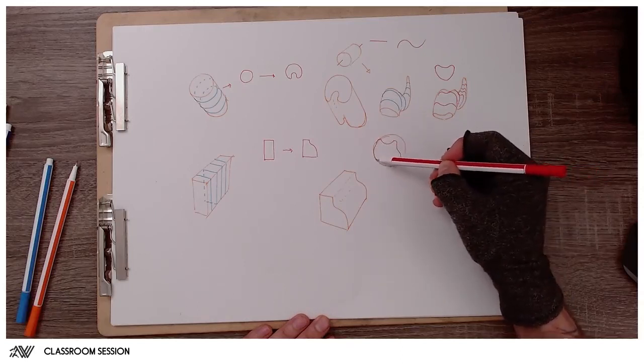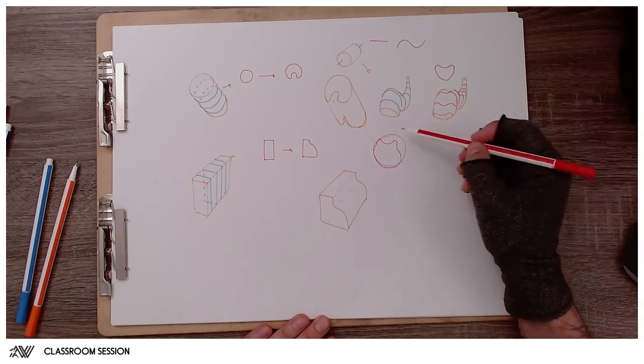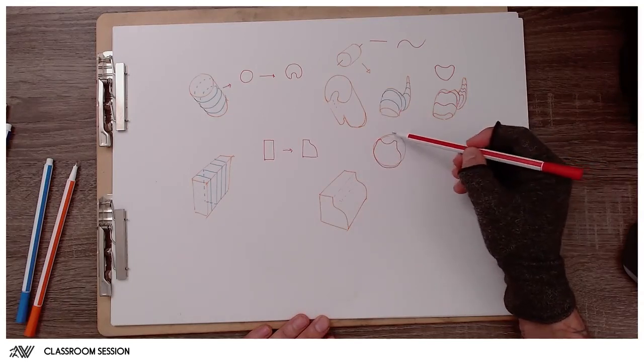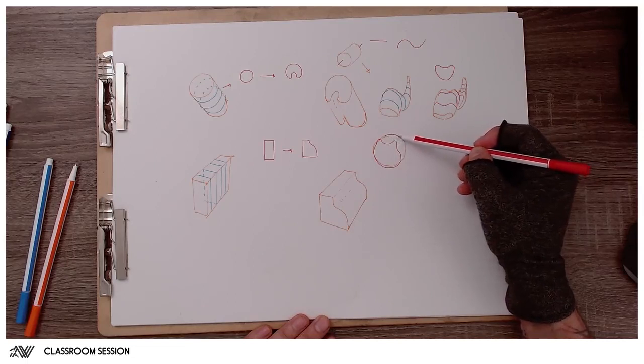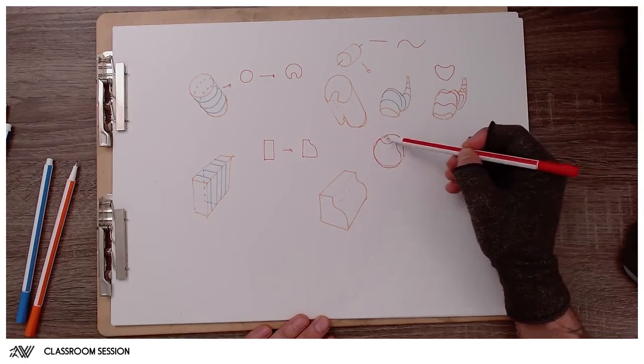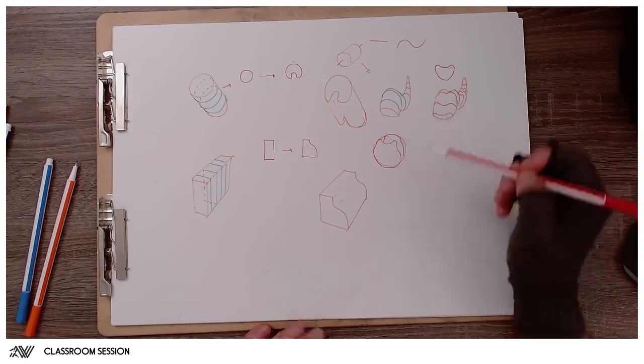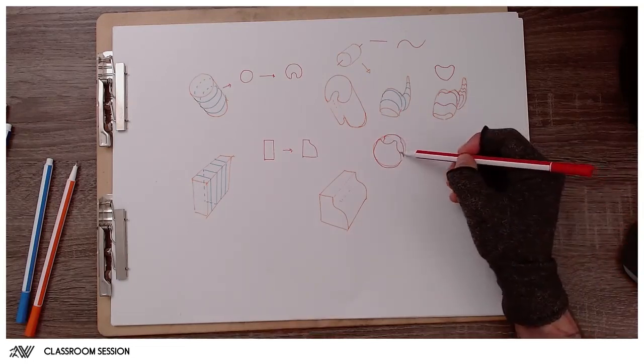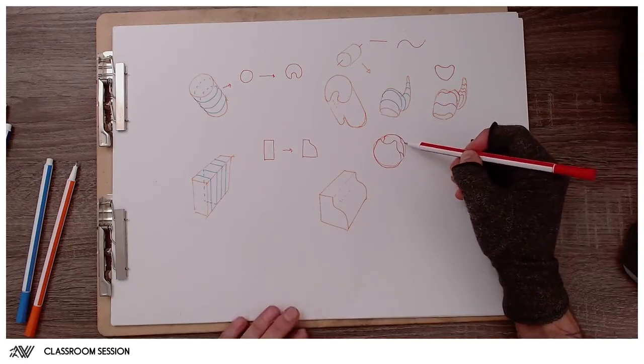Right, so if you remember the shape wrapping, which you should, we sort of have this very simplistic idea of simple shapes wrapping around other simple shapes.